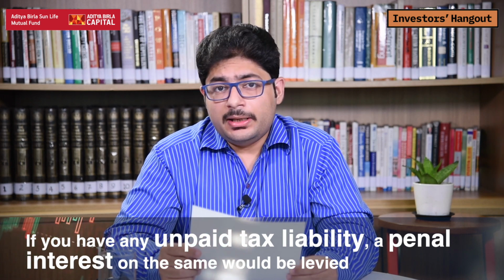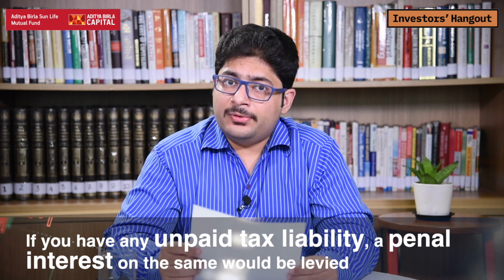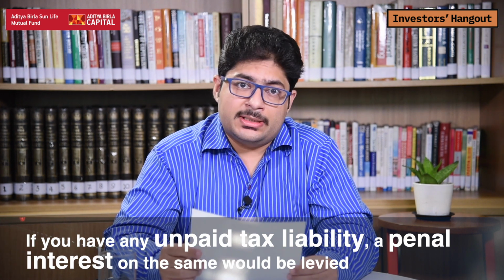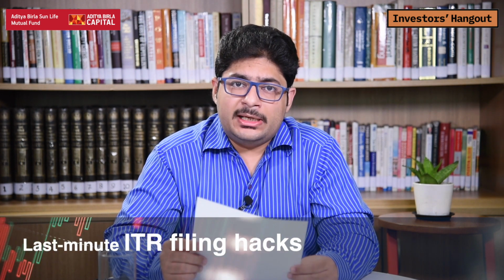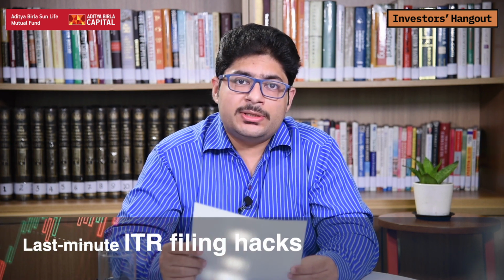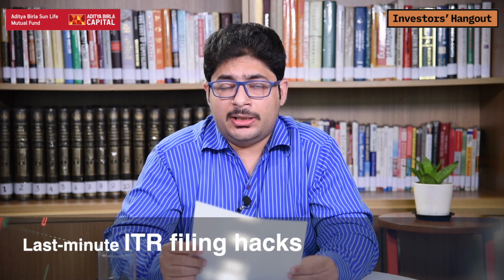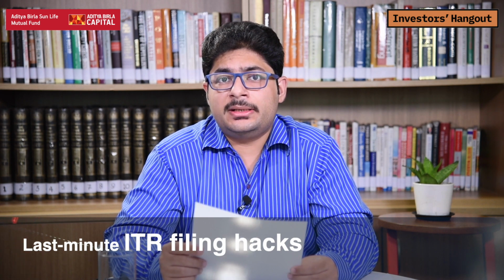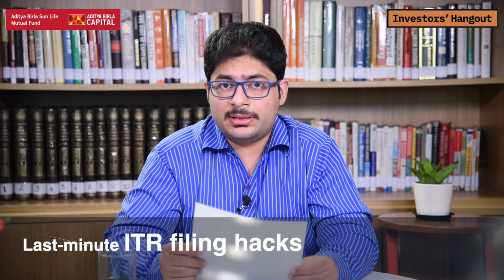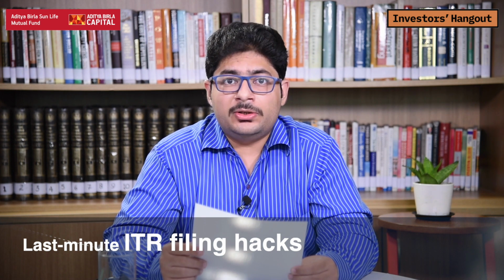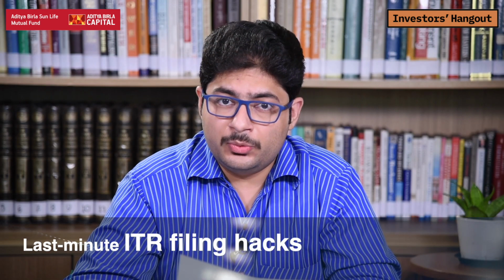For example, you might have realized capital losses, say on selling mutual funds or equity stocks or through any other capital asset. The Income Tax Department allows you to carry forward the unadjusted losses for 8 consecutive years. But if you fail to file your return on or before the due date of 31st July, you are not allowed to carry forward these losses into subsequent years and adjust them against the income of those subsequent years.